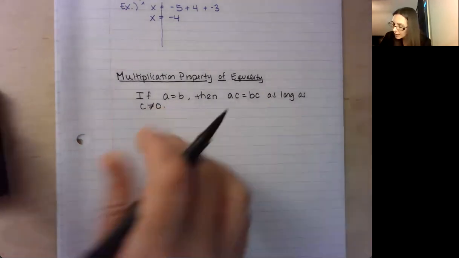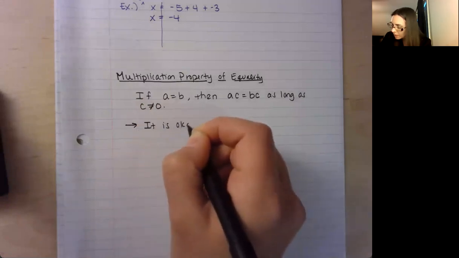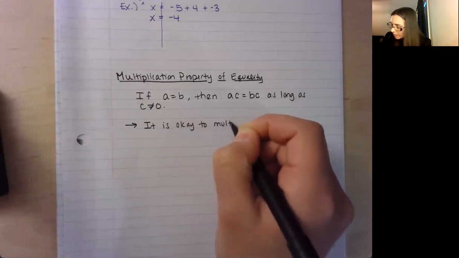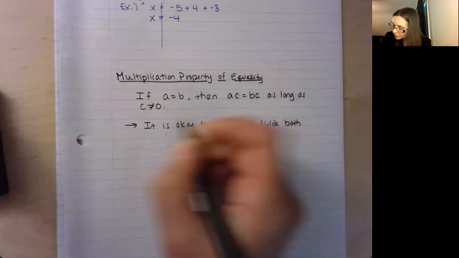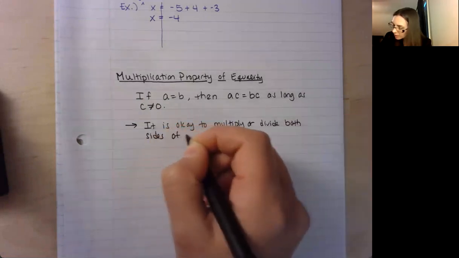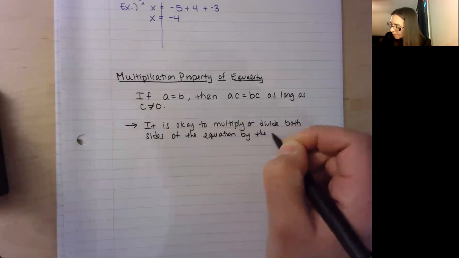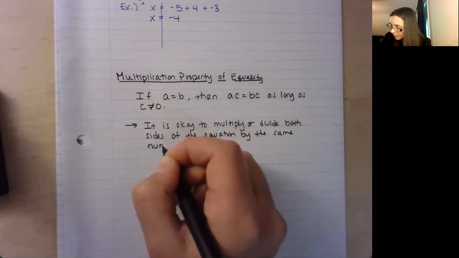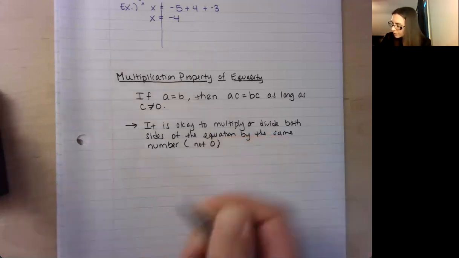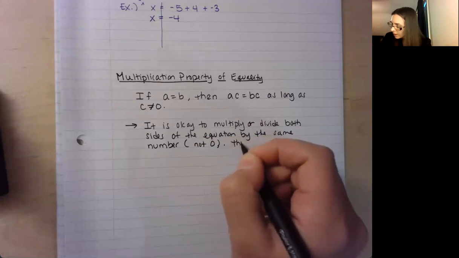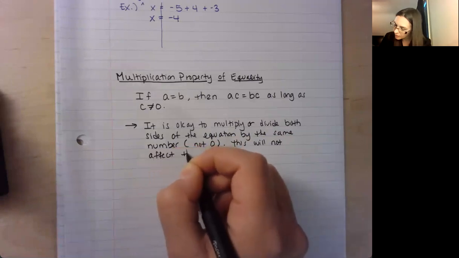So what it says here is that it is okay to multiply or divide both sides of the equation by the same number. Not 0 though. This will not affect the solution.